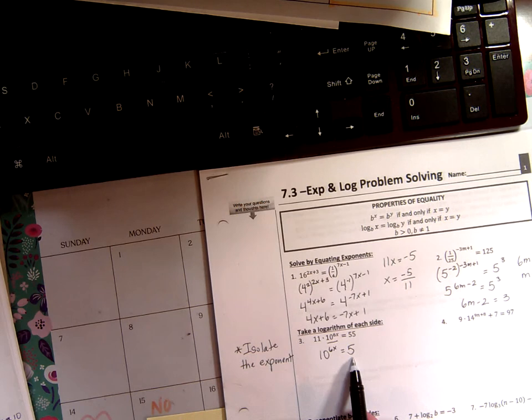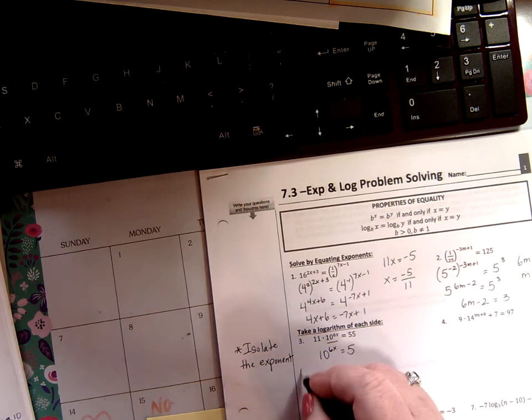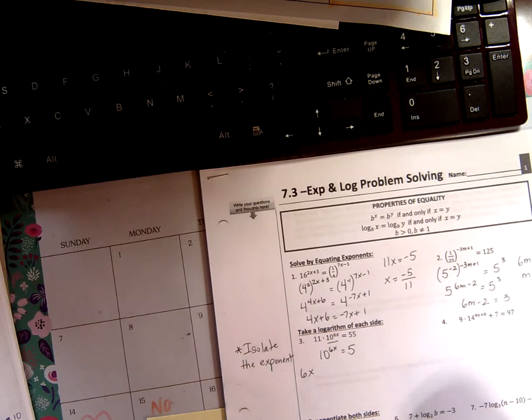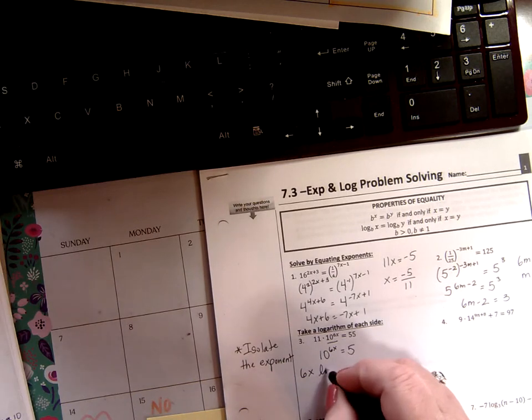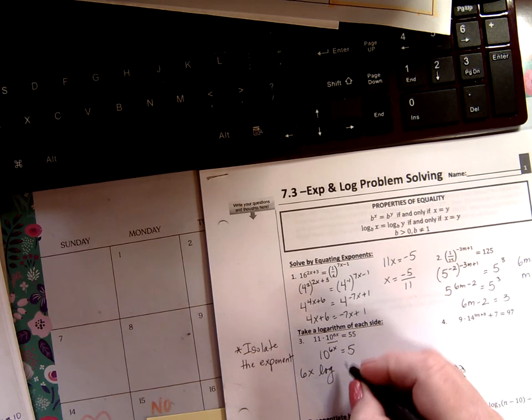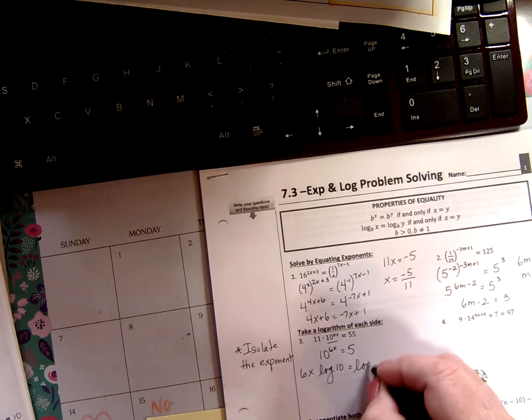So this is where the logarithms come in. And if you remember, one of the rules for logarithms is that you're allowed to bring the power down in front. So here's what it looks like when you take the log. The 6x, that power, comes down, and then you have the log of 10, your base, equals the log of 5.